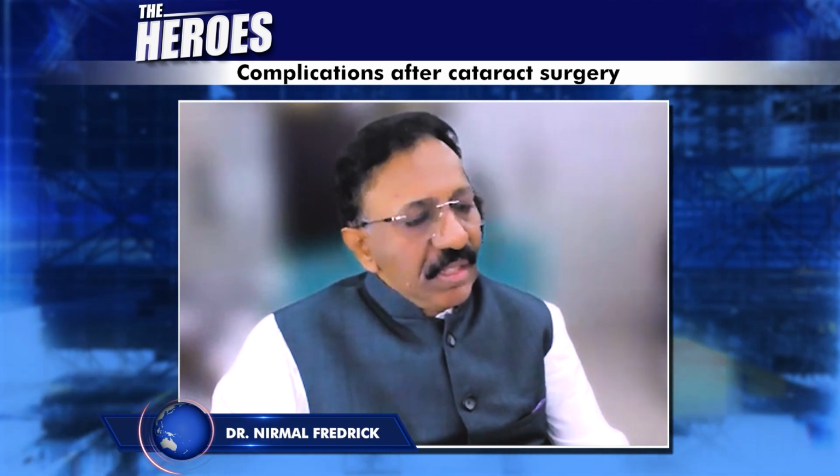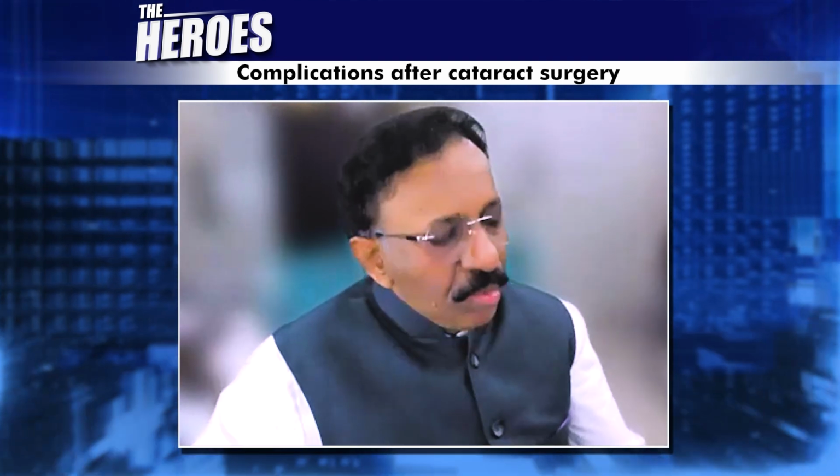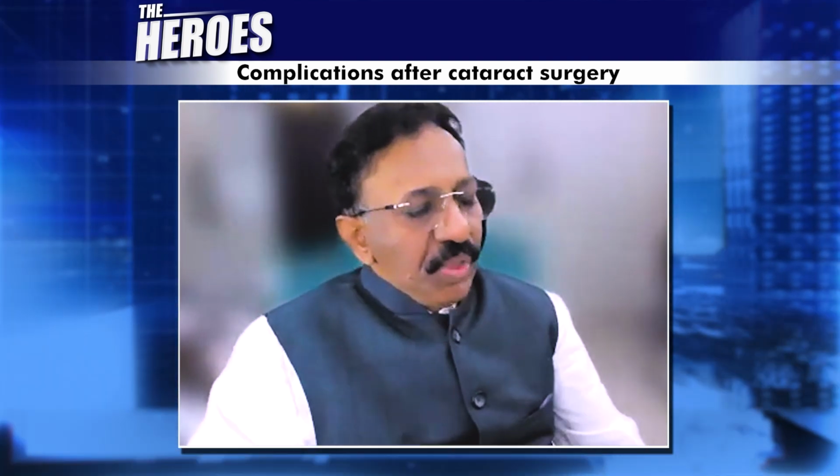So if the patient takes care of the post-operative part very well with the help of the attenders or nurses, definitely the complications are very, very minimal. So modern day cataract surgery is a very safe procedure. The patient can undergo the procedure as a daycare procedure. They need not even stay in the hospital. It's a few hours procedure in the hospital. They can go back to their homes within a few hours.